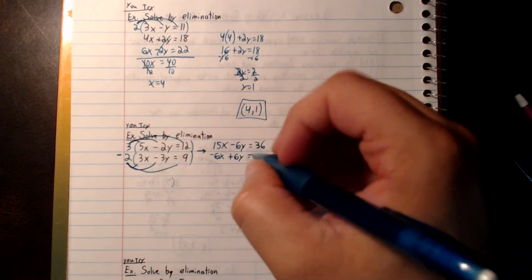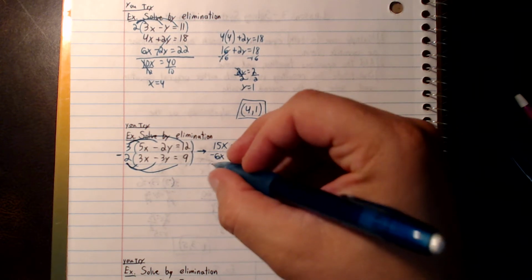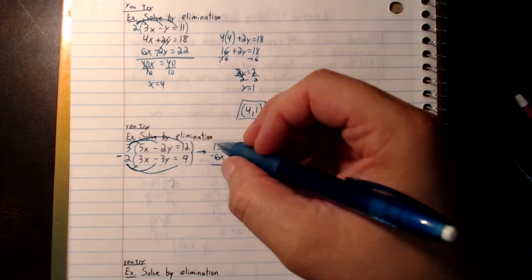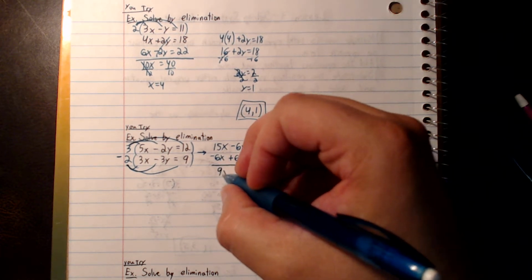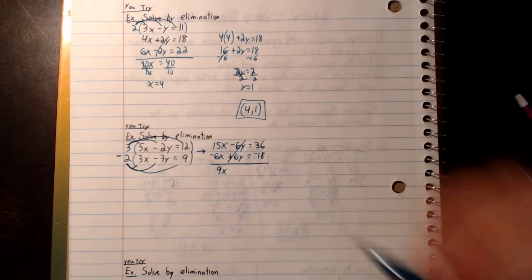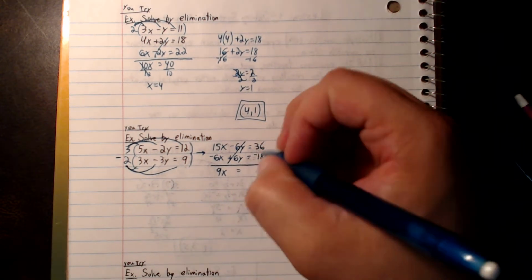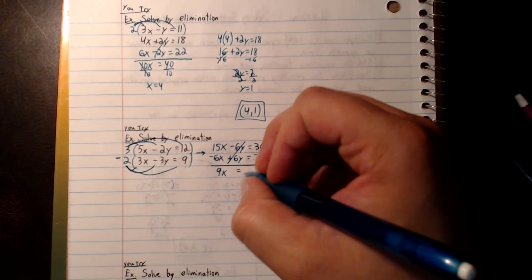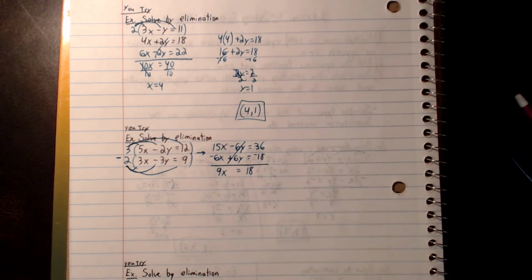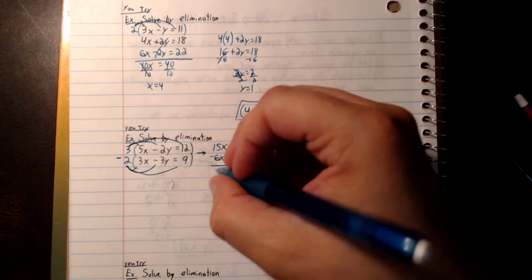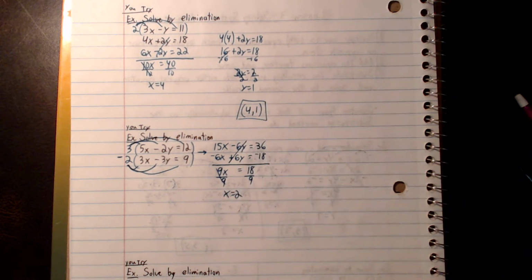And negative 2 times 9 is negative 18. When we combine or add 15 and negative 6 is 9x. Our y's eliminated. That was thanks to our setup here. And then 36 minus 18 is 18. Finally, we divide by 9. x equals 2.